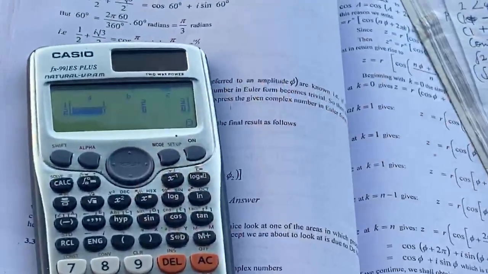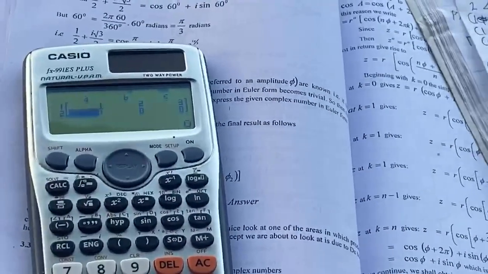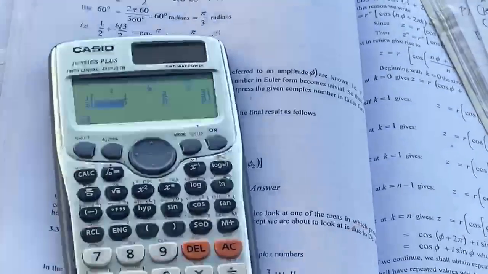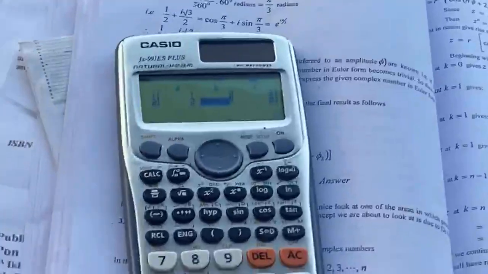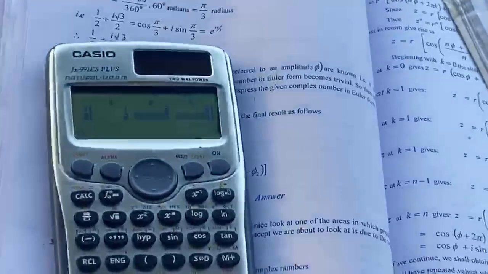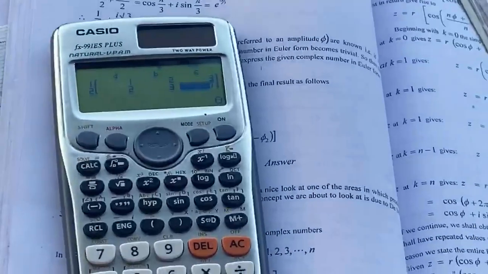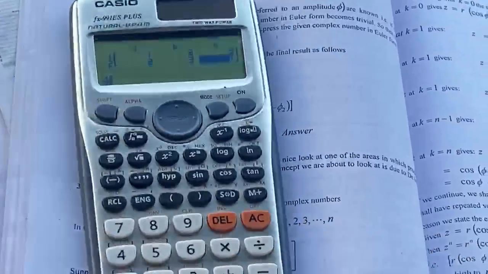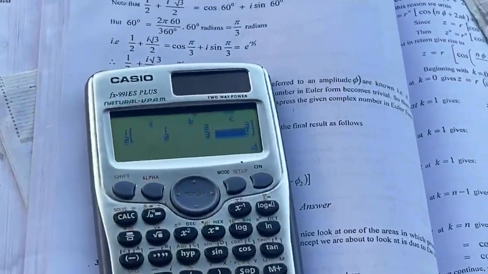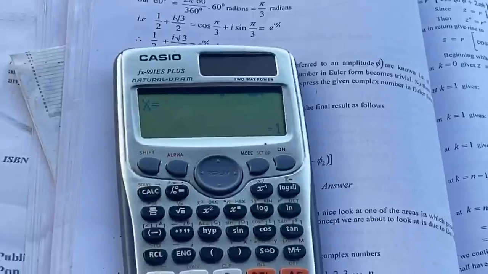Then you come to the second equation, which is 2x plus 3y equals 4. Press 2, equal to, filling for the x. Press 3, equal to, filling for the y. Then press 4, equal to. You have filled in everything here, so the next thing you do is click your equal to sign.